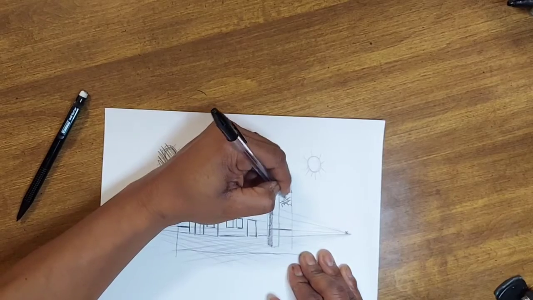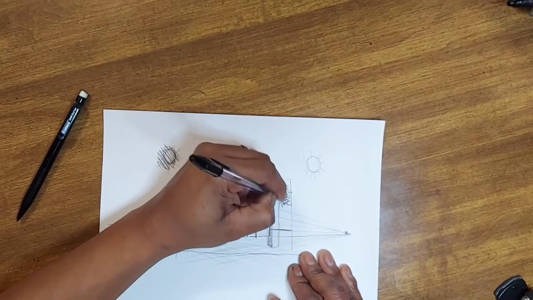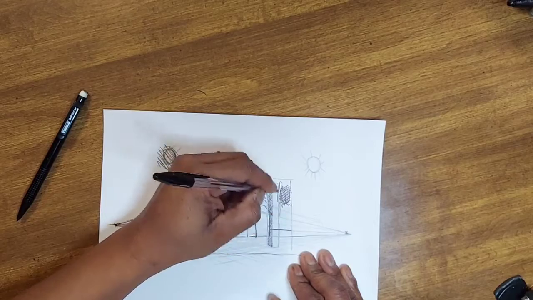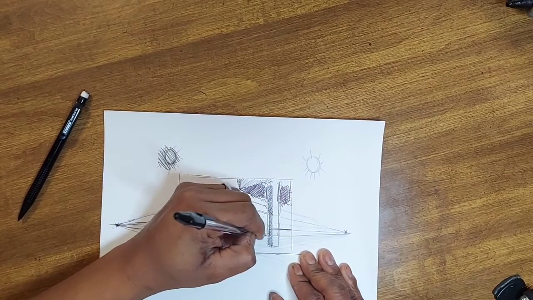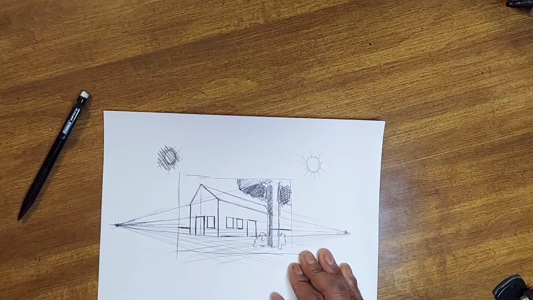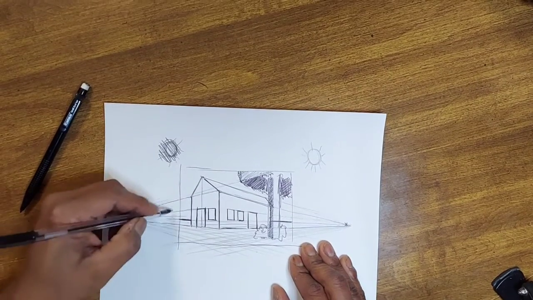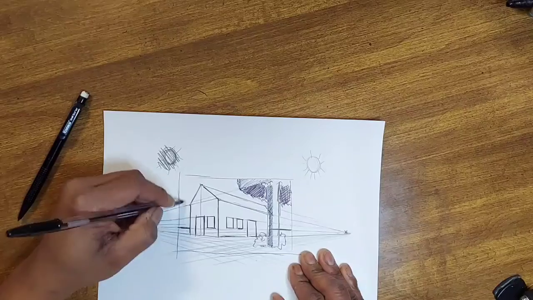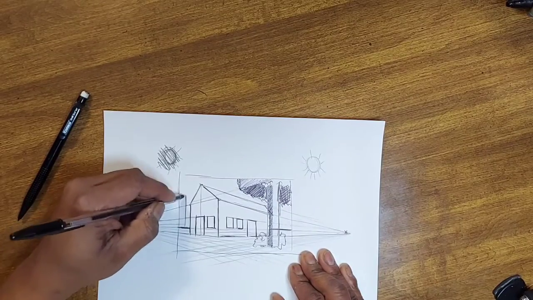I'm just hurrying up here. Don't want to spend all day on this. I can put a bush down here. Let's say there's another building back here.